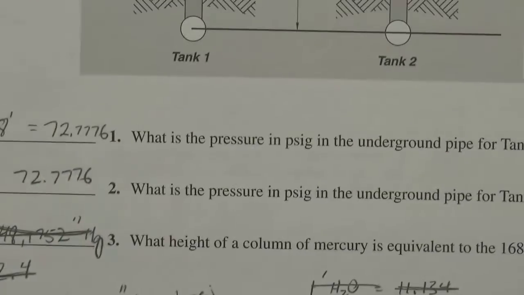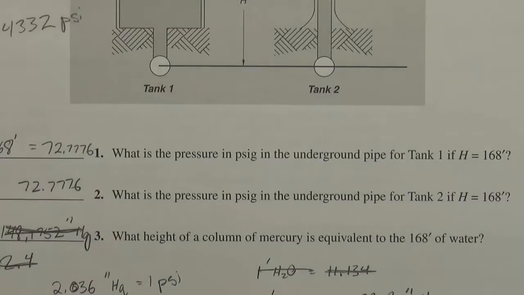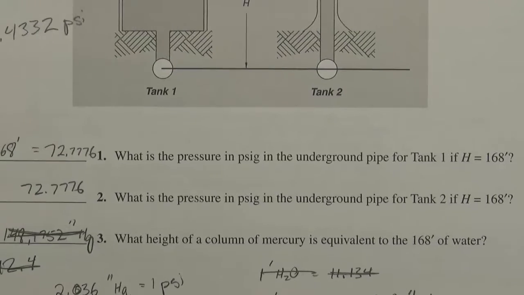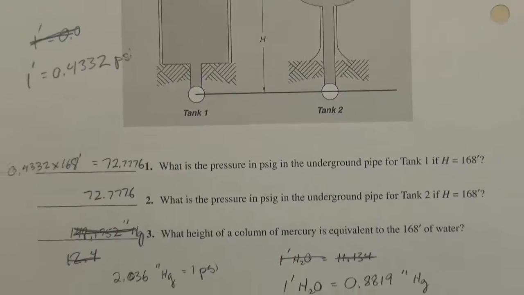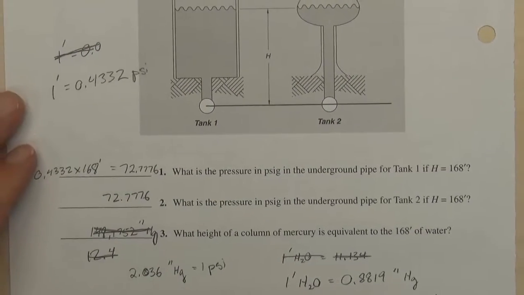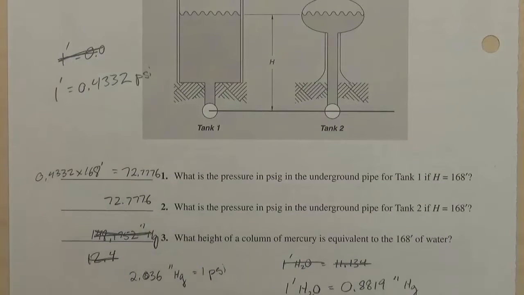Okay, question 1. What is the pressure in PSIG in the underground pipe for tank 1 if H equals 168 feet? Well, the pressure is just equal to 168 feet of water column, but they want to know in PSIG. So all I have to do is do like we've been doing for a long time.